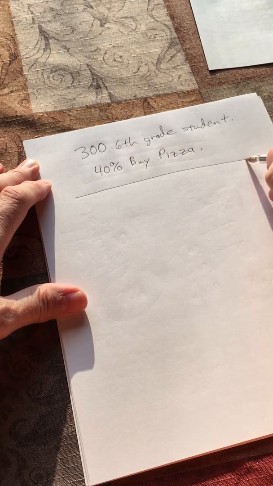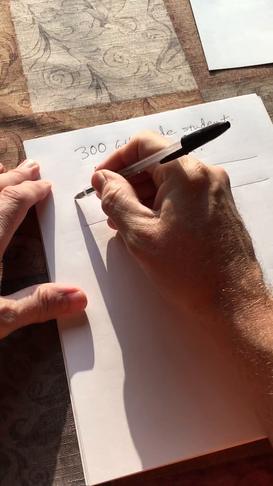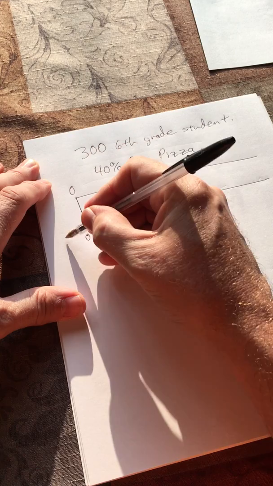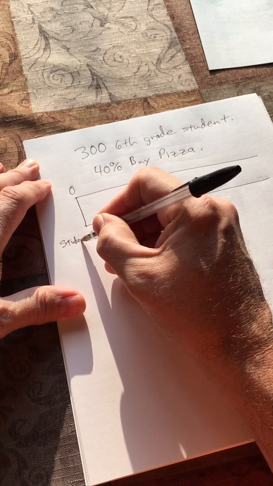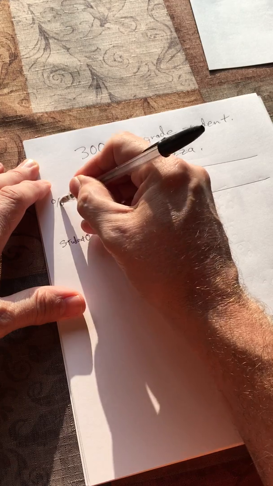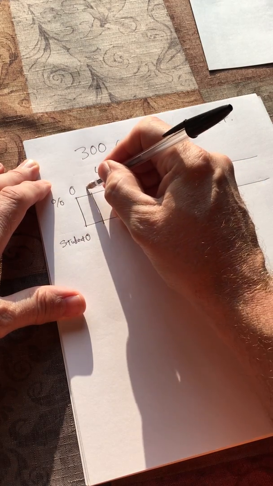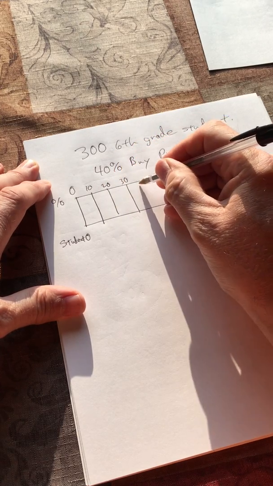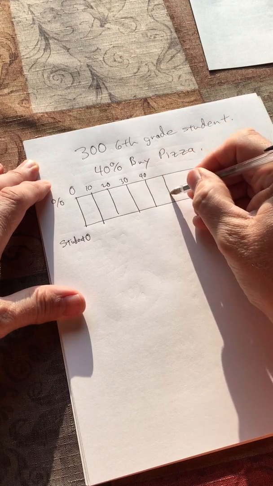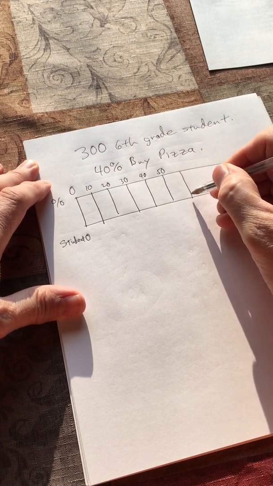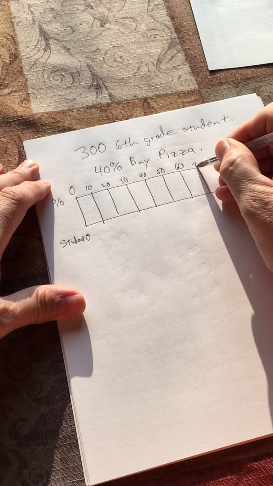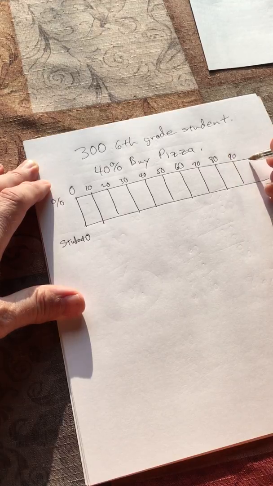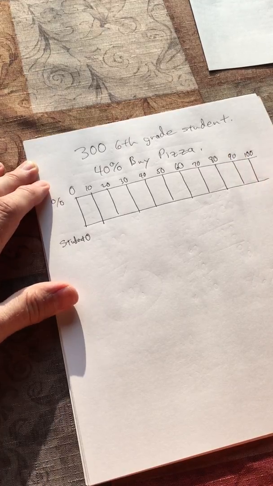Remember our double number lines? All right, so what we're going to do is use those double number lines to our advantage. Here's our zeros, and this is our, let's put this as our students, and this is our percents. Okay, here's 10%, 20, 30, 40, 50, 60, 70, 80, 90, and 100%.